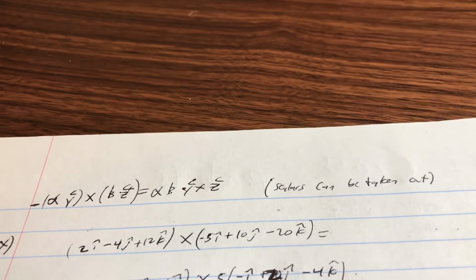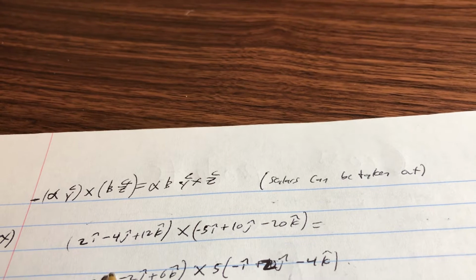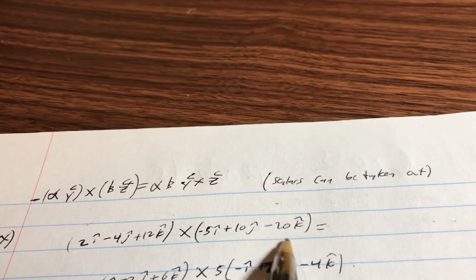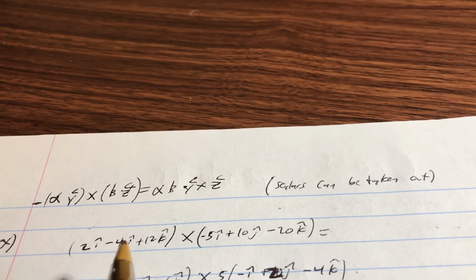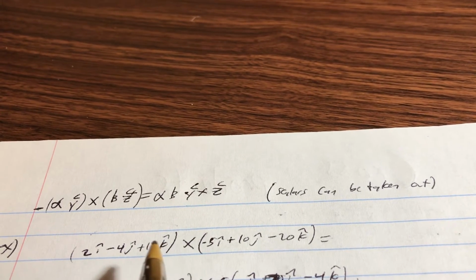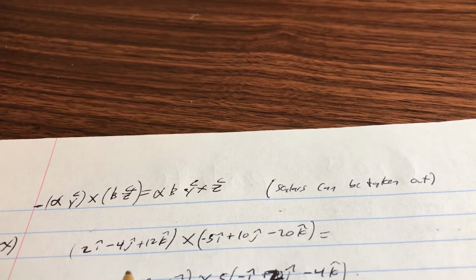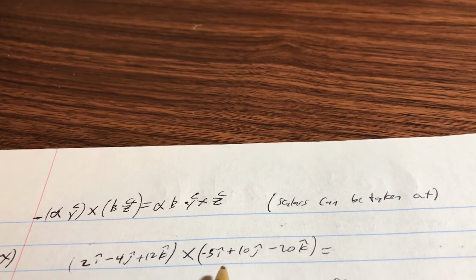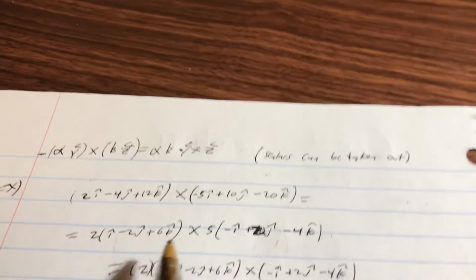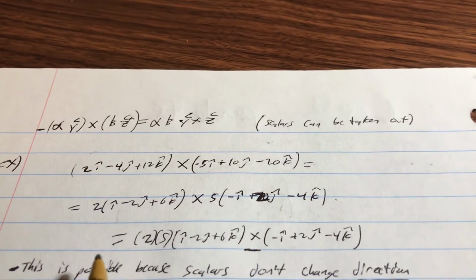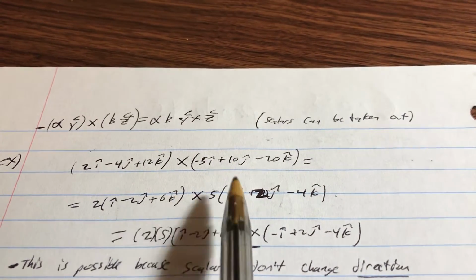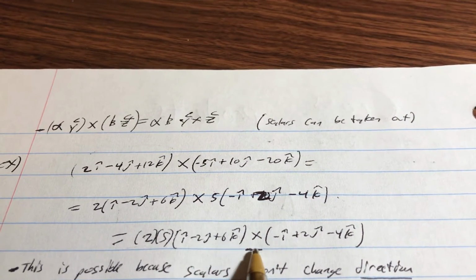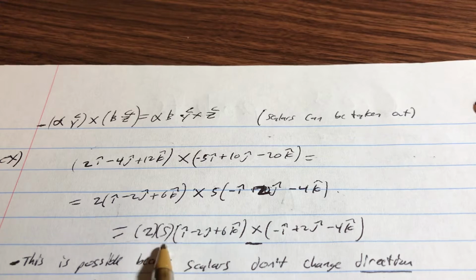So this is helpful, and I thought of an example where we could do this. Say we're crossing this, and I don't want to have to multiply 20 by 4 and 2 and 10 by 12 and all that big math. For the reason of simplifying, what I could do is take out a scalar and simplify it, and then I have a much simpler cross product, just multiplied by 10.